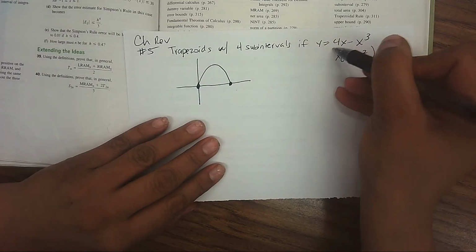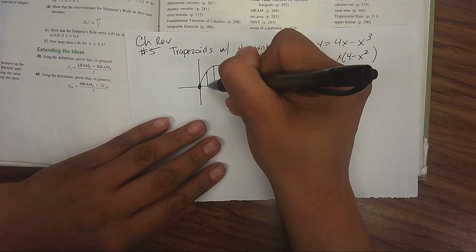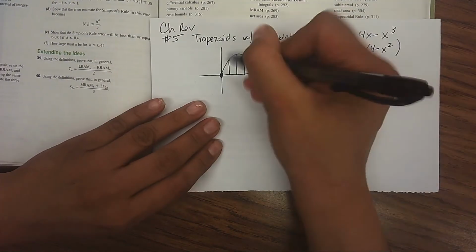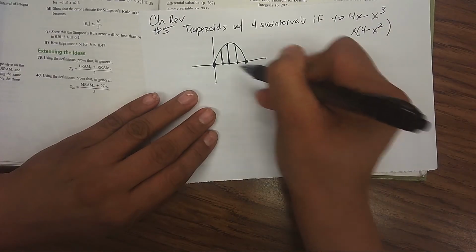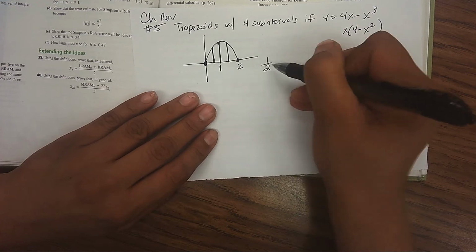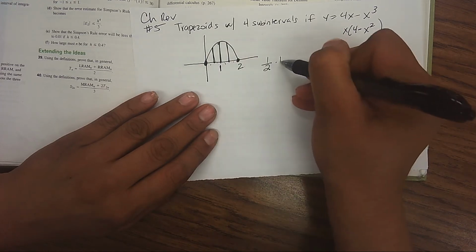We need 4 trapezoids. So, 1, 2, 3. I'm hoping I'm just doing this problem because you did not know what T sub 4 meant. It meant 4 trapezoids. But I'll finish this really quickly. 4 trapezoids, and then this is 2. That's 1 right here. And 1/2 comes with the formula. Each height of each trapezoid is 1/2.